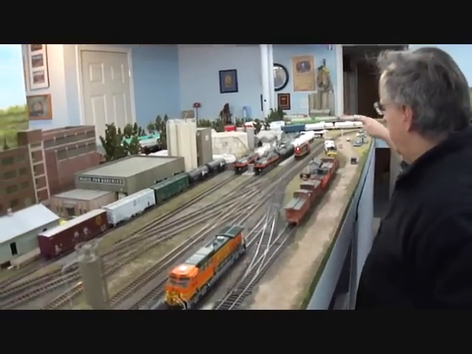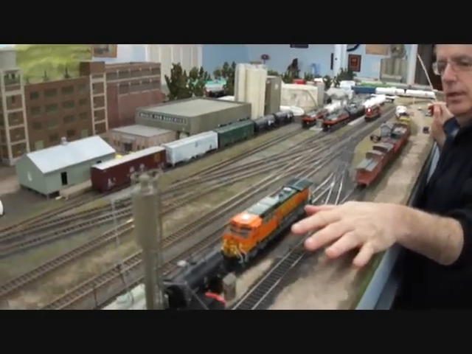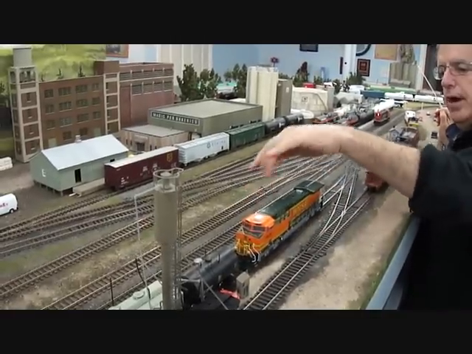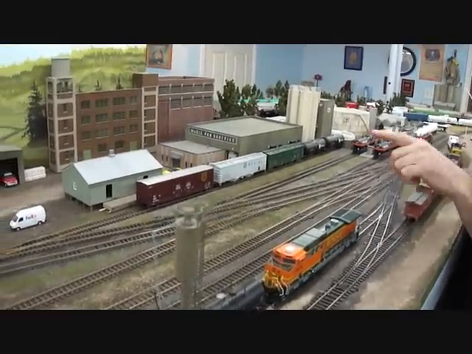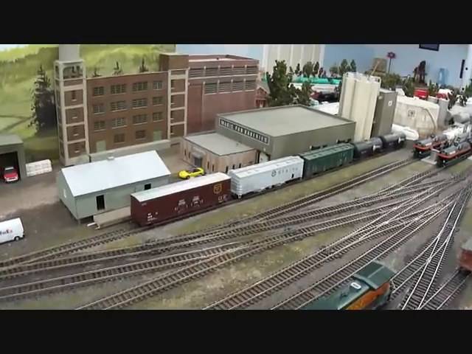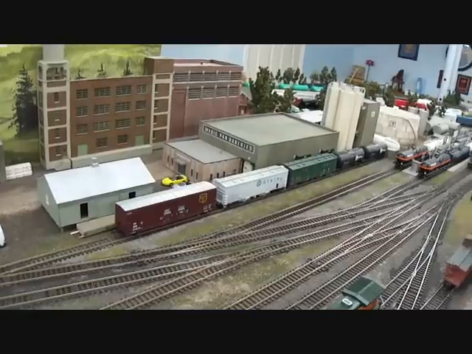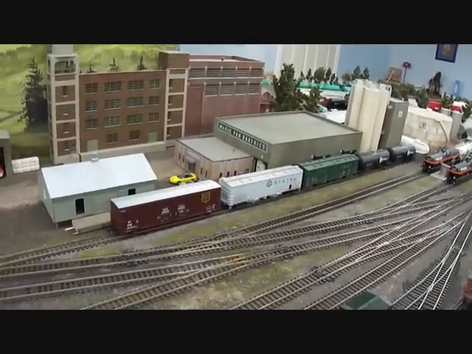So in the yard, we've got the yard lead. We've got the engine facility down here. We have a couple of tracks that can be used for classification and storage. We have a number of industries. We have trailing and facing sidings, so sidings going in opposing directions depending which direction your locomotive is coming in.